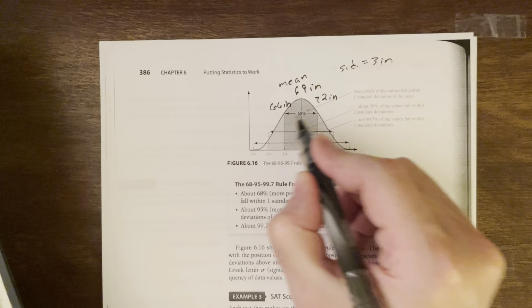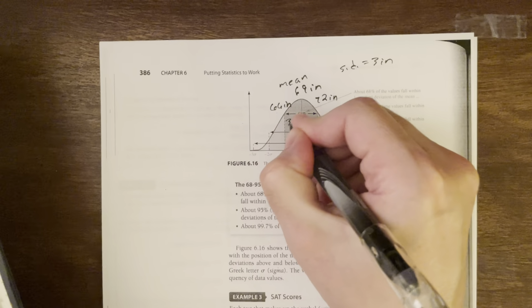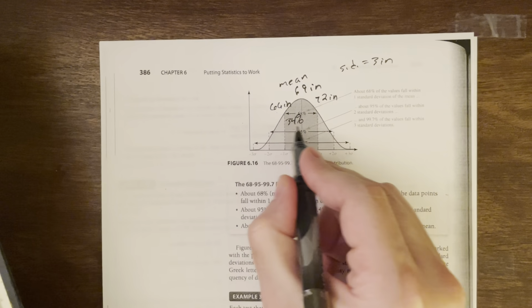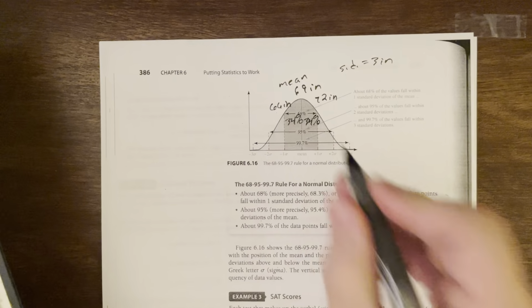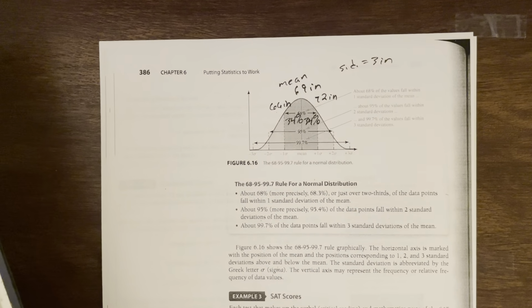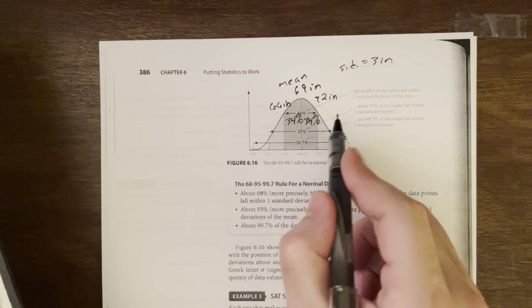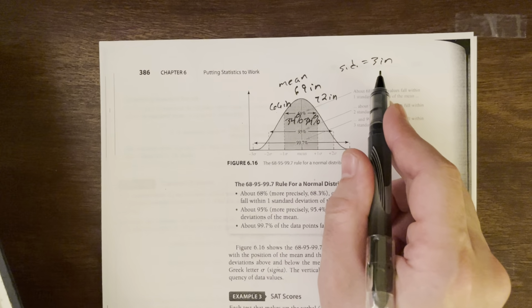It is a perfect symmetry. So if I've got 68% total, that would be 34% on the half below the mean and another 34% in the half above the mean. So that's going to really expand our tools here.